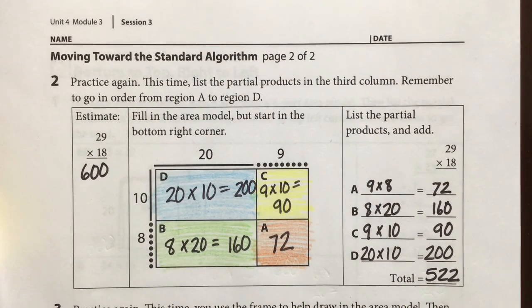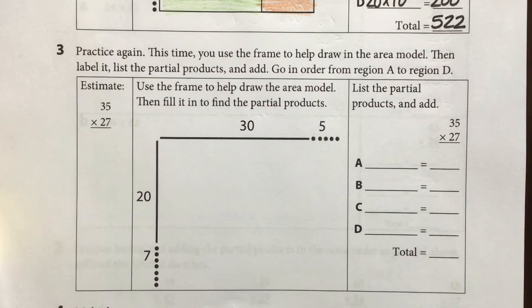Okay, let's go on to question 3. Question 3 is a little bit different because you're going to see right away that we do not have a complete area model done with the problem. We're missing some lines. So what I'm going to do first is I'm going to go ahead and draw in those lines. You don't have to. If you think that you can imagine the lines there, you don't have to draw on the lines. I'm just going to draw the lines myself so you can see what it looks like.